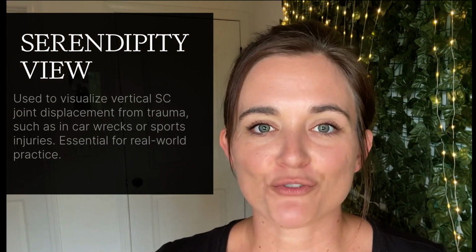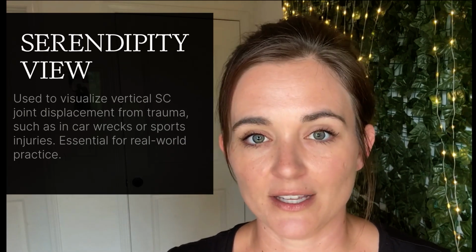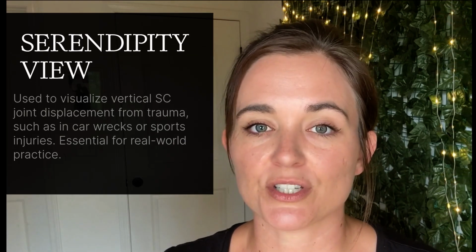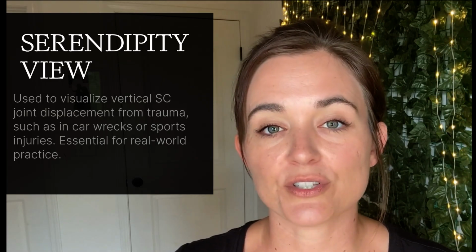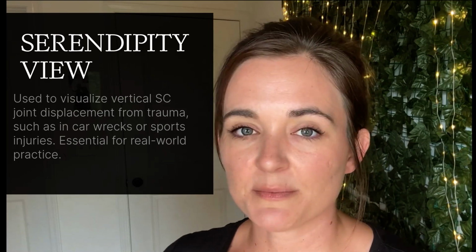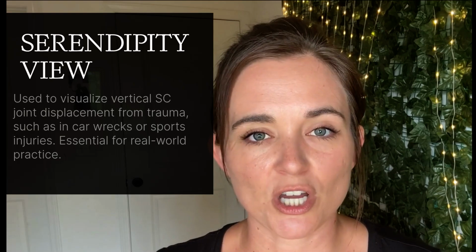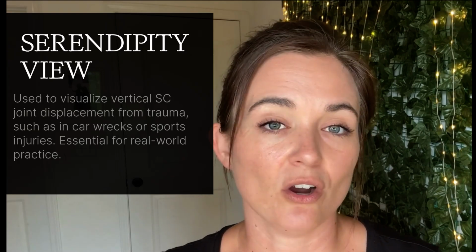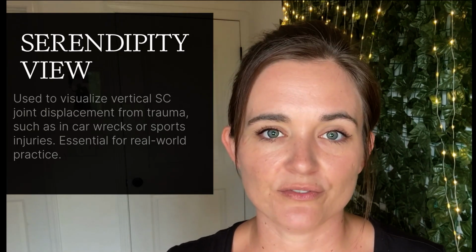Let's talk about a trauma specialty view that isn't in the standard ARRT outline, but it absolutely matters in real-world practice: the Serendipity View for the sternoclavicular joints. This projection helps visualize vertical displacement of the SC joints, meaning if a joint is pushed upward or backward, like in a car wreck or contact sports injury, this is your go-to view.